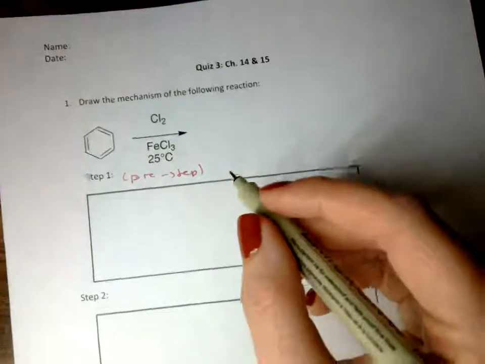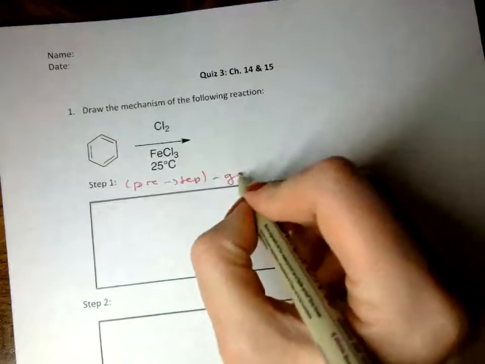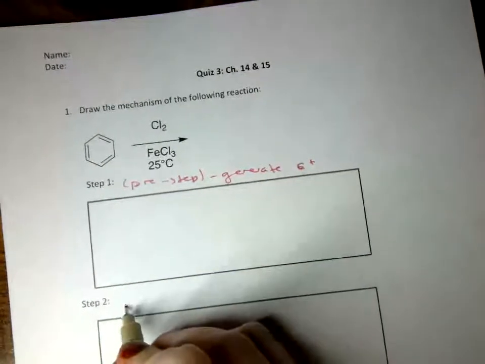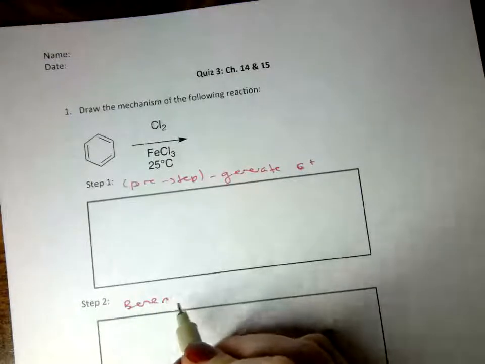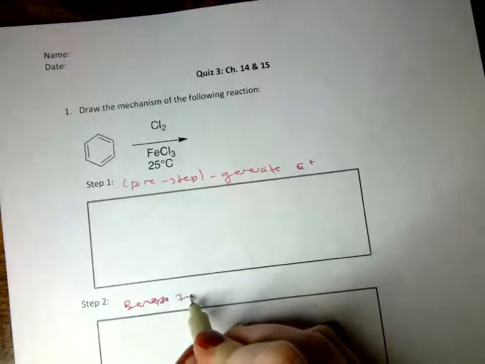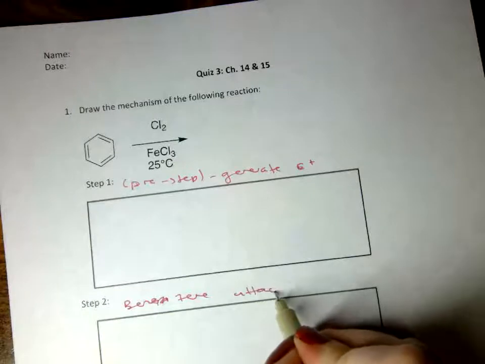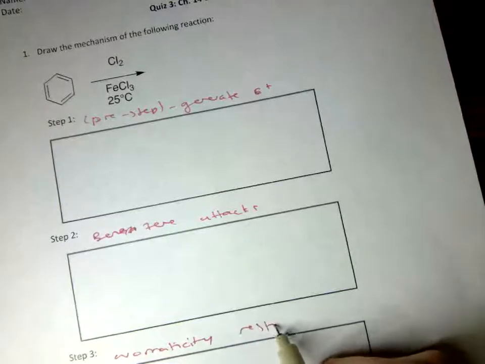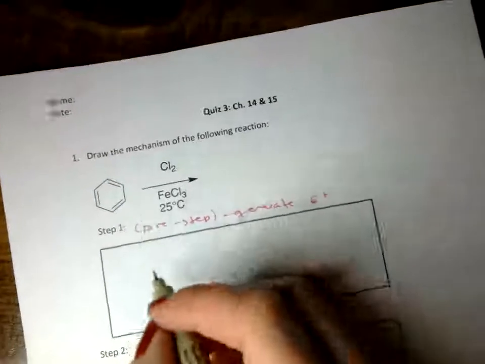Okay, so this is generating the electrophile. Step 2 is the benzene attacks. Step 3 is aromaticity is restored.